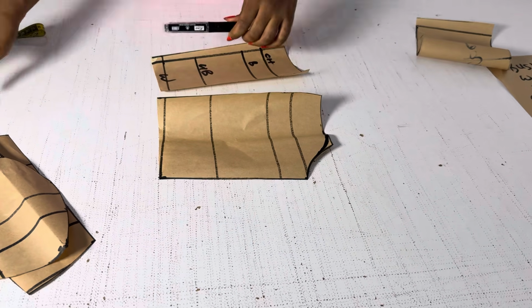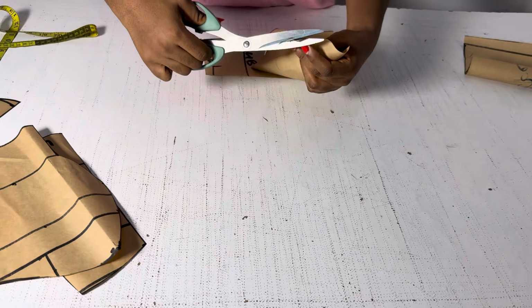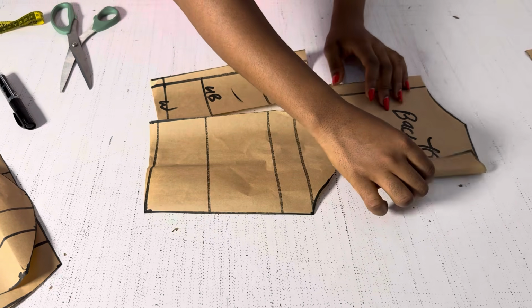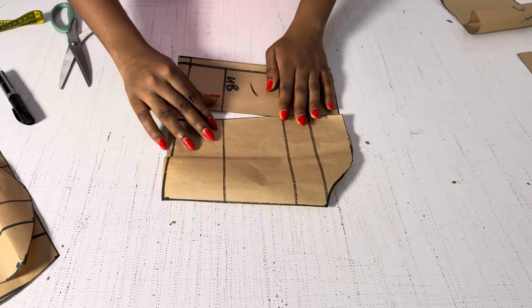At this point, I'm just trying to smoothen the area of the underarm hole so I don't have some kind of unnecessary gaping on that part. It's nothing too serious. Okay?